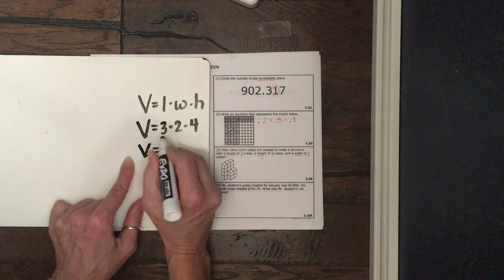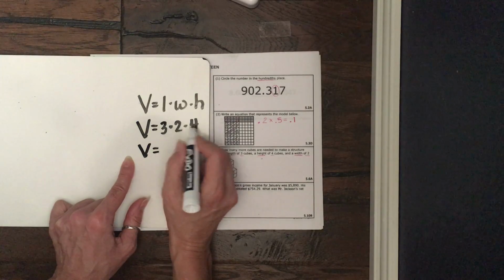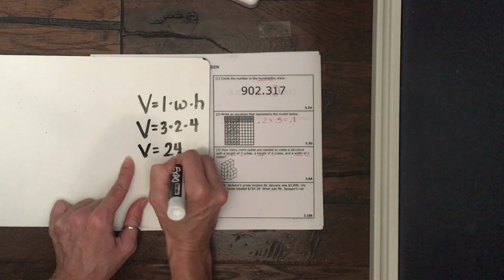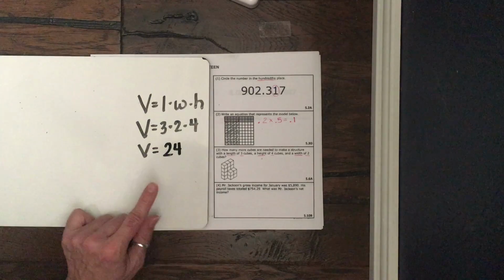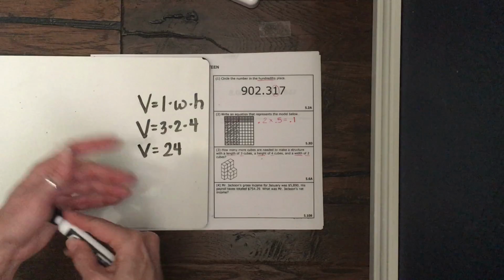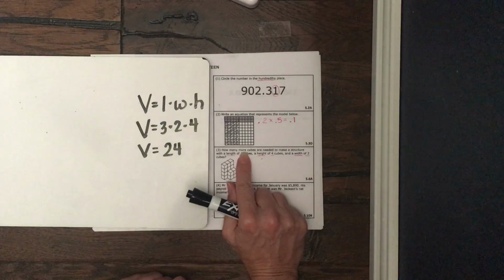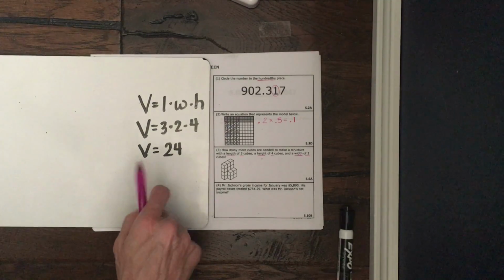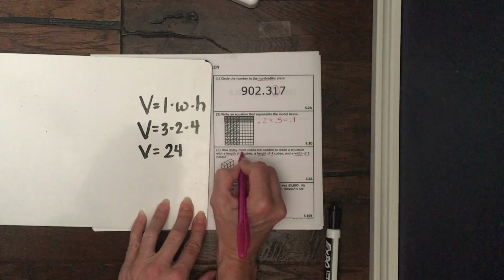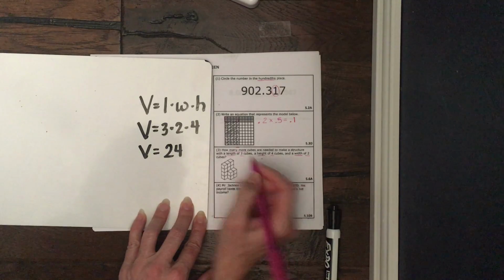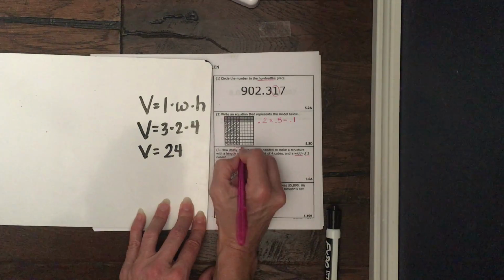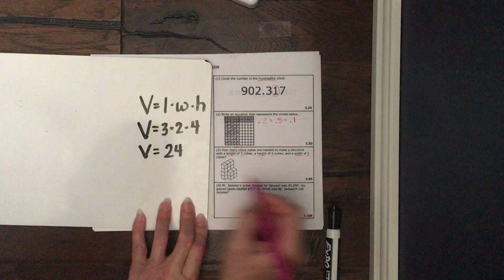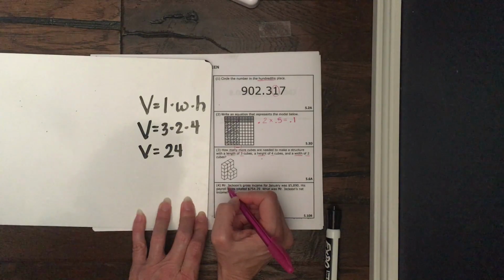So our volume equals 3 times 2 is 6, and 6 times 4 is 24. So we know our volume is going to be 24, but that's not what the question asks. It says how many more cubes are needed to make this structure. Well, how many more tells us that we're going to be doing some kind of subtraction, okay? So we've got 24 that we need, so we got to figure out how many we already have, okay?